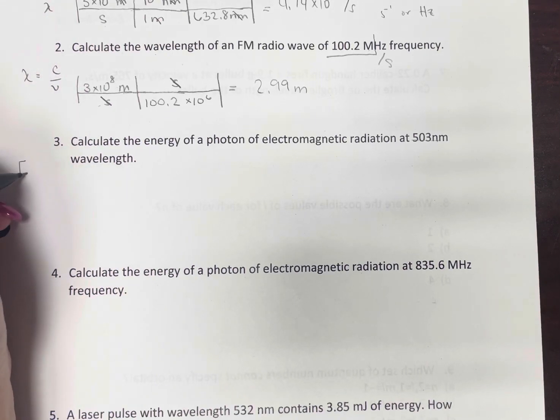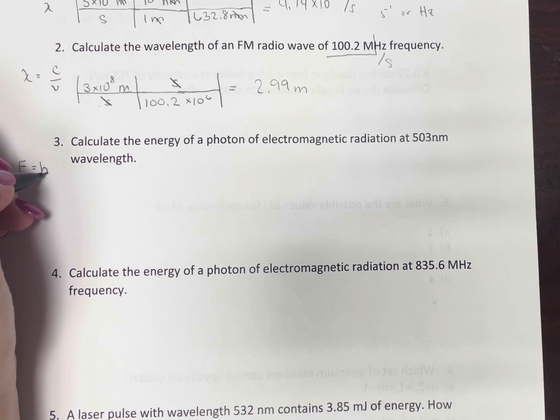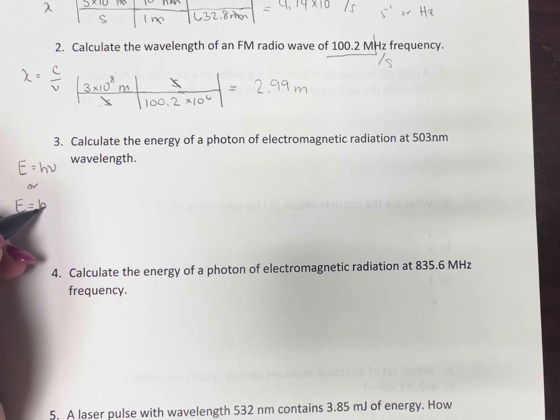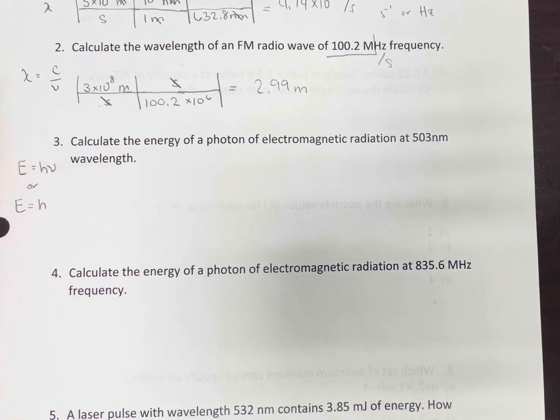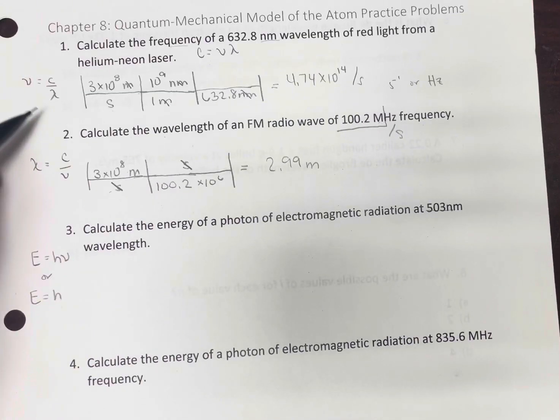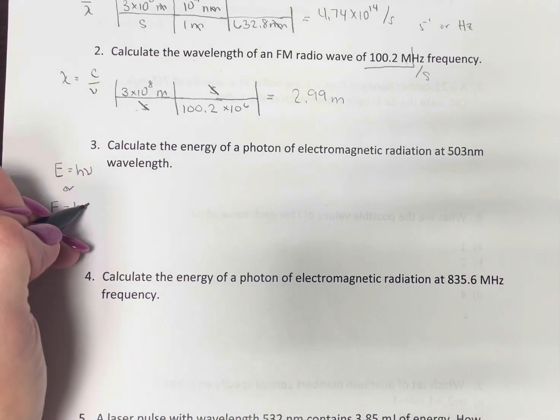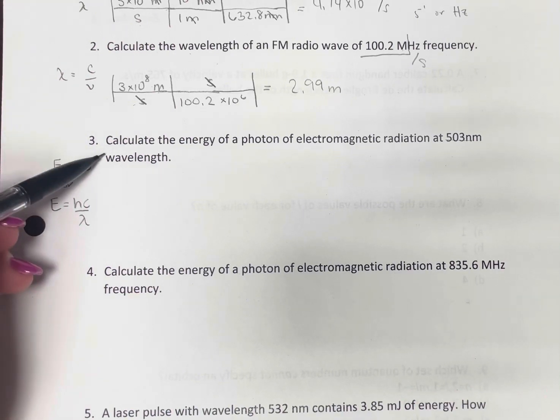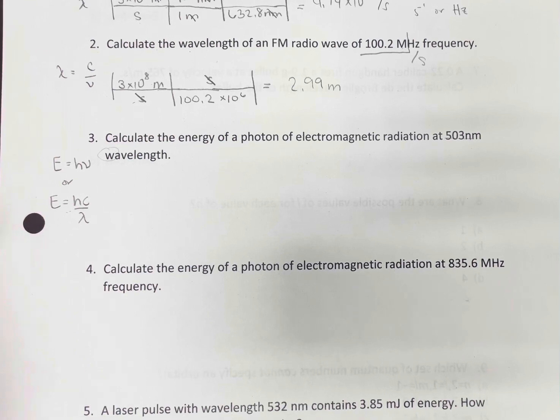We know the energy of the photon is h times frequency, or energy of the photon is h times c over lambda, because frequency here, if you go back up, is speed of light over lambda. So pick the one that we need. We're given wavelength, so let's use this equation.